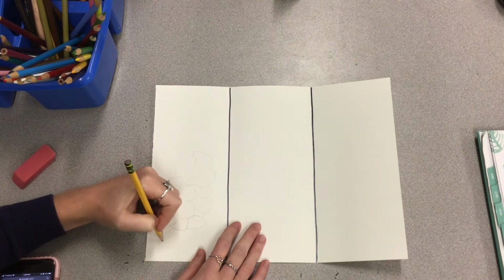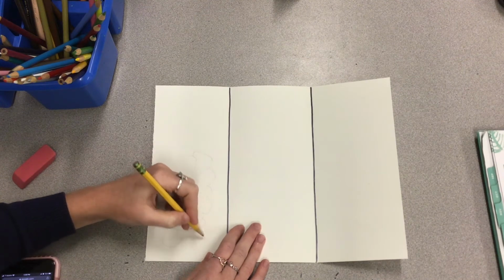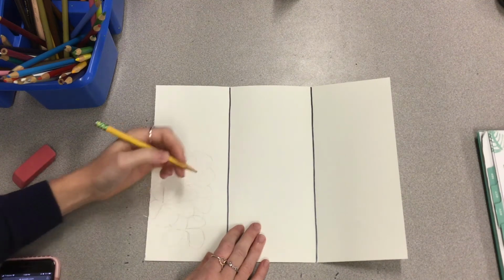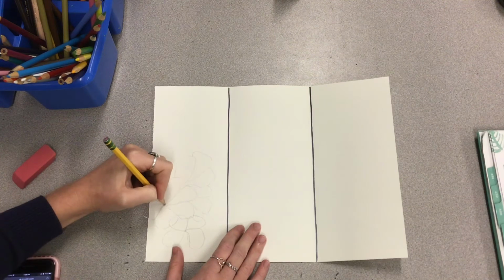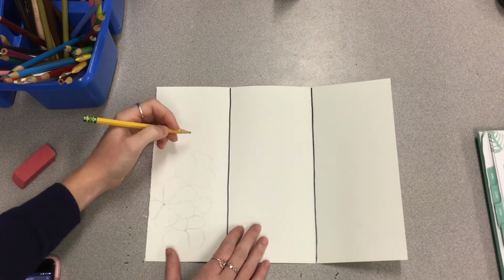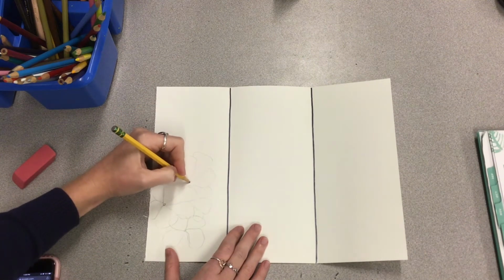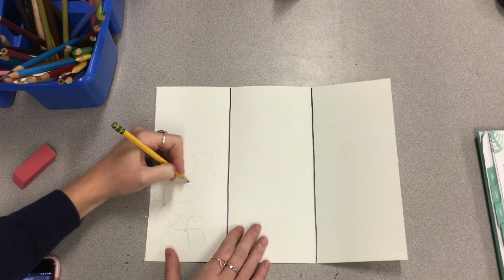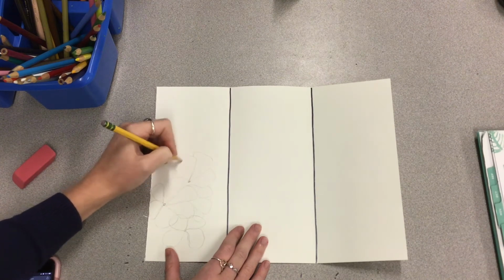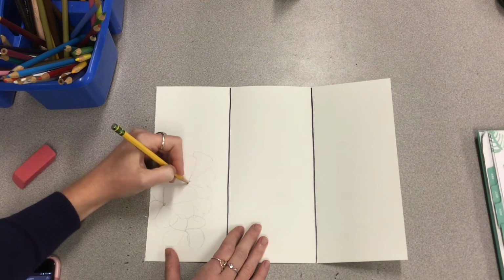But because we want to see the whole thing span across all 3 sections, make sure that you are drawing your object nice and big so that we can see all the details for your project.